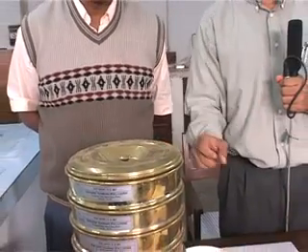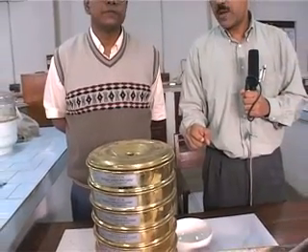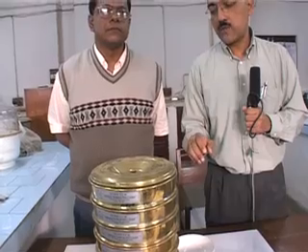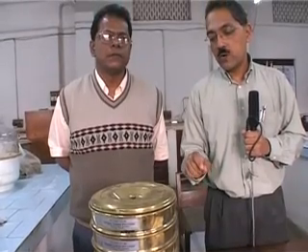And we are going to take this sieve set, place it on a mechanical shaker and shake it for 10 minutes, and find out the weight of soil retained on each individual sieve, and from that we will get a grain size distribution of this particular soil sample.